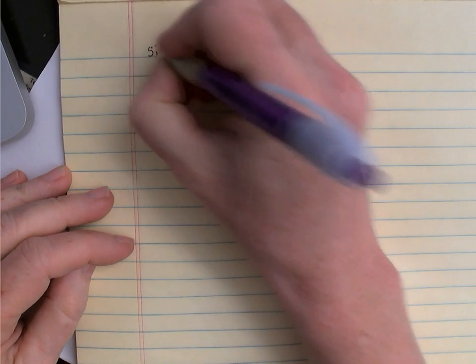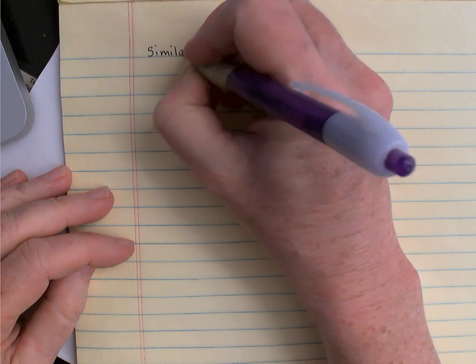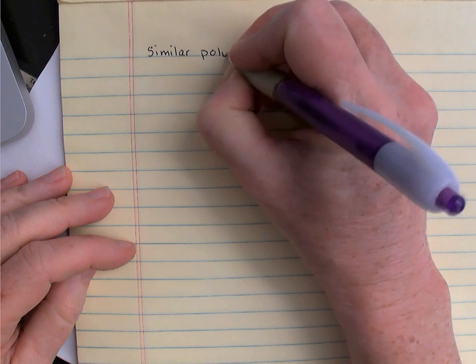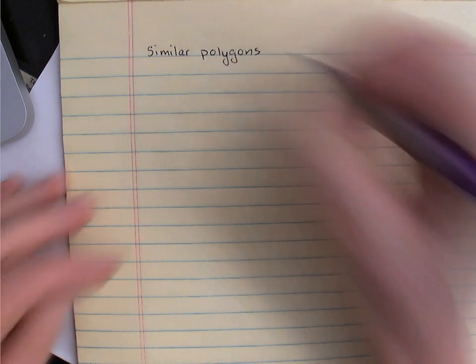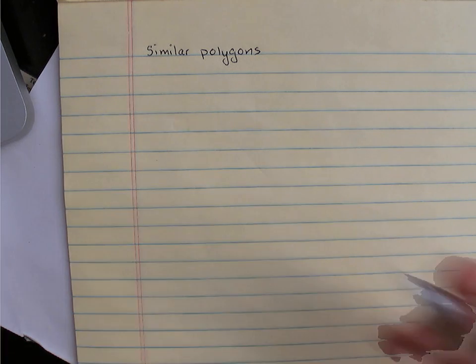We have a new word, and the new word is similar. What we're going to talk about is things that are similar. In fact, we're talking about similar polygons. And I'll give you an example.